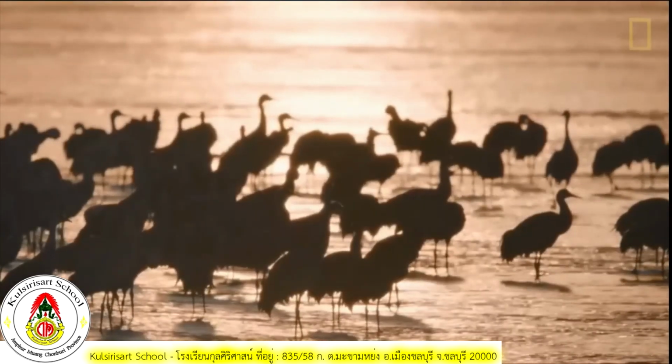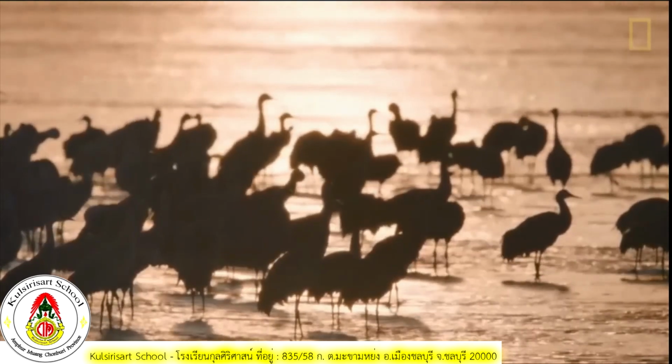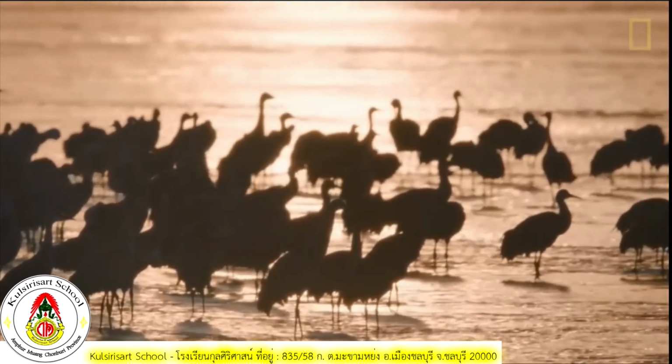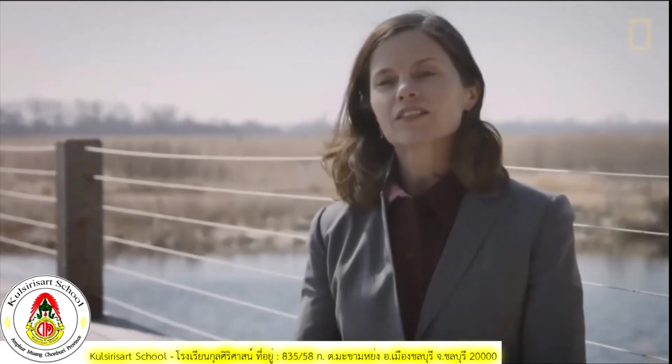They're a symbol of hope because of their own success on their own terms, and they also symbolize what humans can achieve when we work together. Their success is our success.